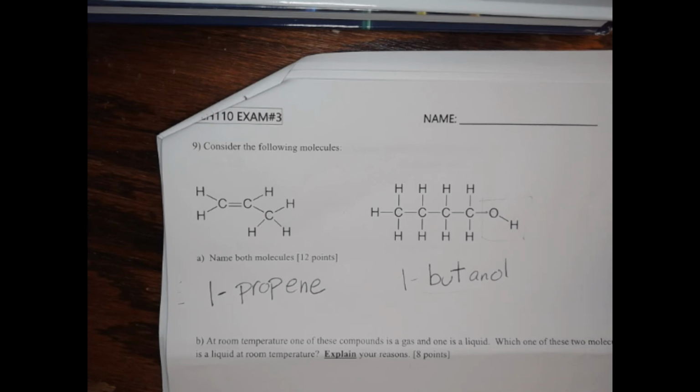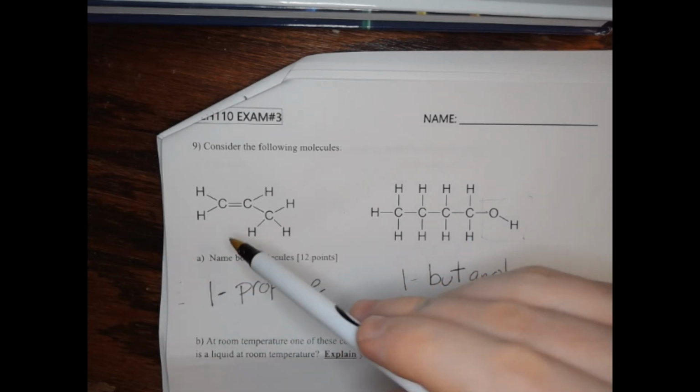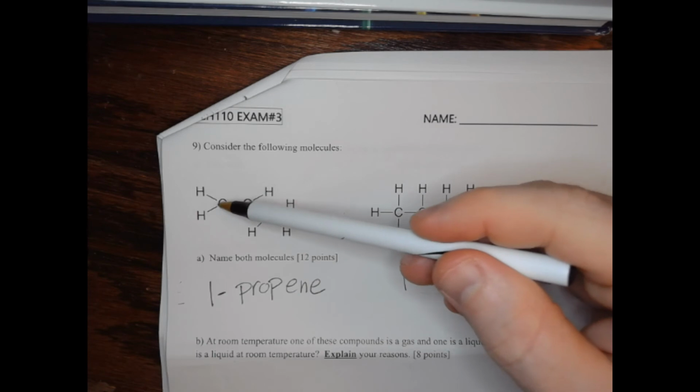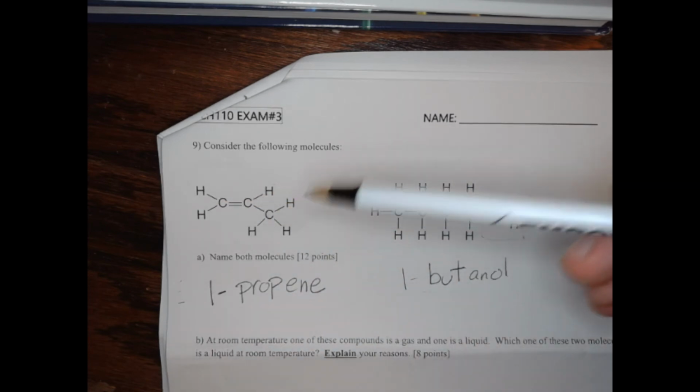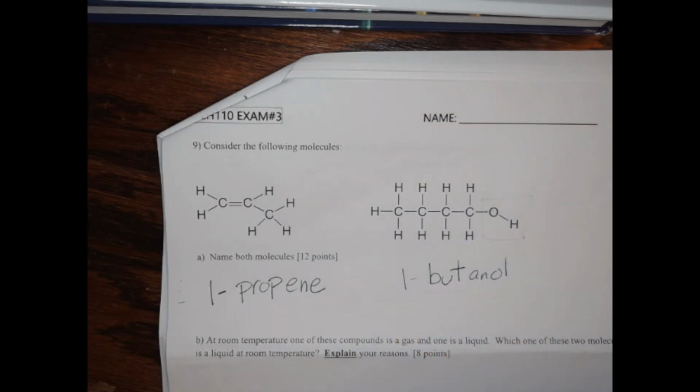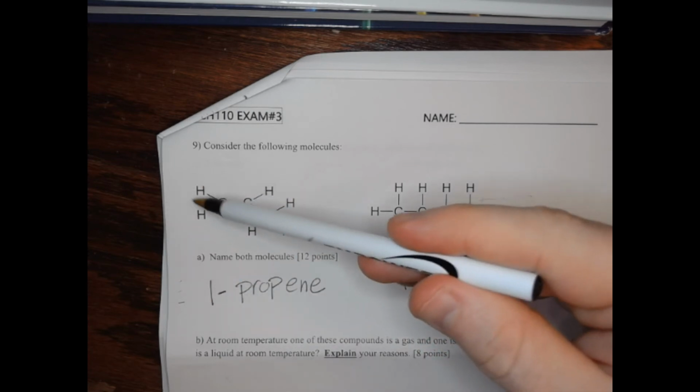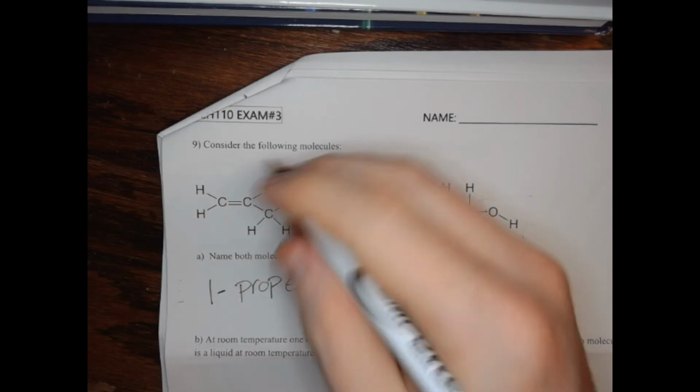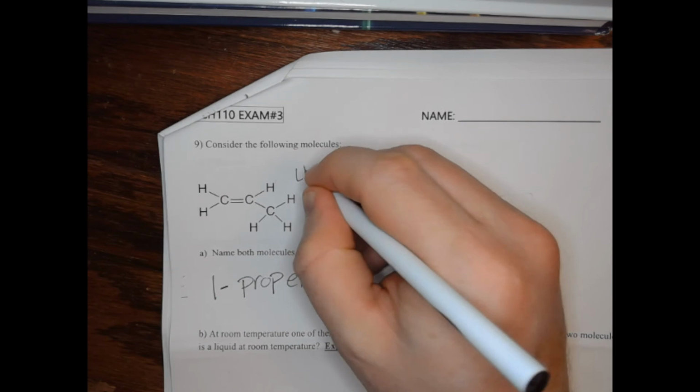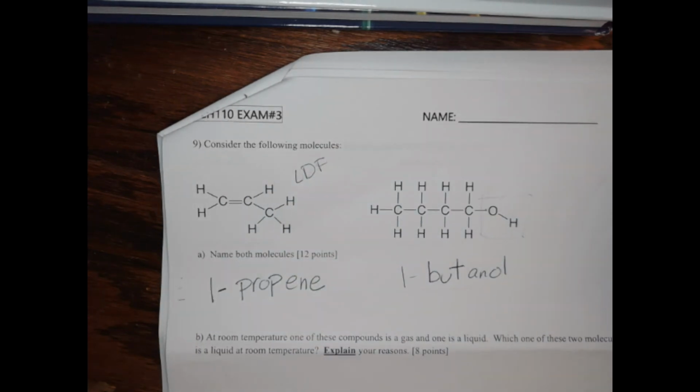And dagnabbit, we're expecting you to remember some things that were on the previous test, but it's pretty simple if you remember your intermolecular forces. We can go back here and say, well, what do we have? So we look at this one here on the left. Carbon and carbon bonds are nonpolar. Carbon-hydrogen bonds are nonpolar. So there are no polar bonds anywhere in here. So all you have on this left one is London dispersion forces.